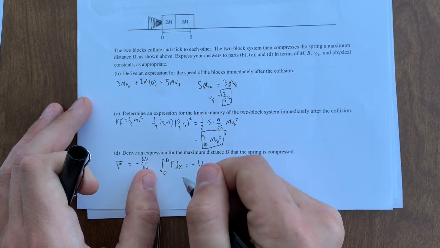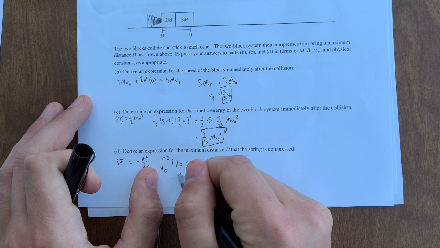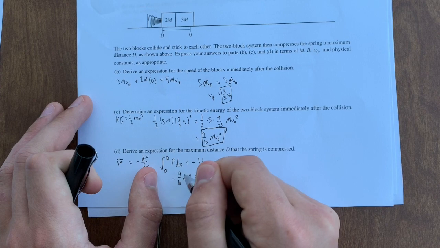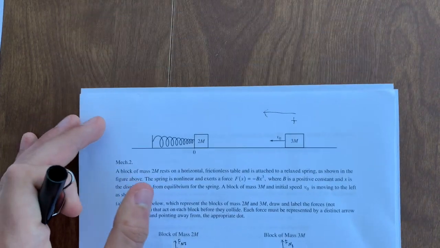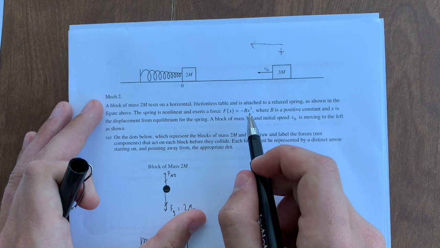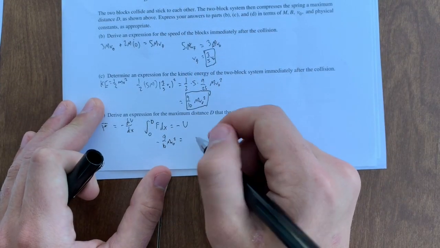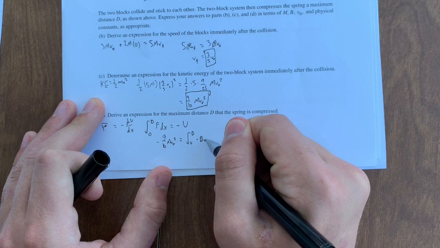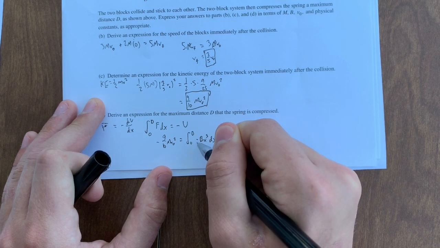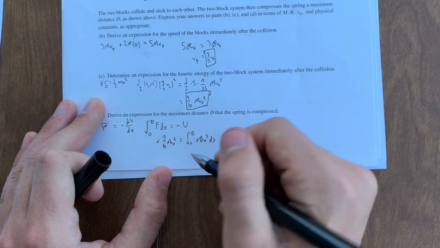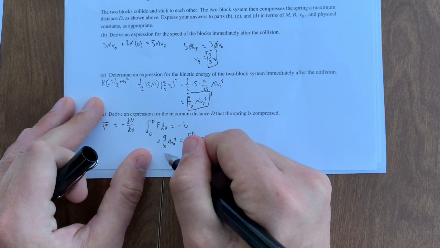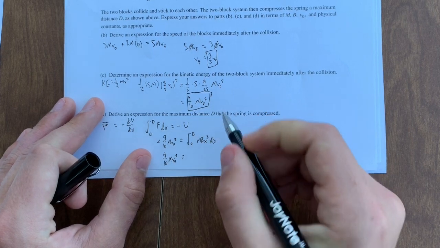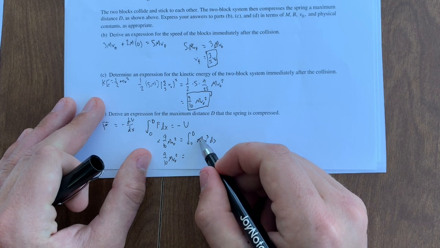So negative 9/10 m v0 squared equals negative U. And the force is given by this function, negative b x cubed. So this integral becomes the integral from 0 to d of negative b x cubed dx. We cancel the negatives to make things look nicer, and the 9/10 m v naught squared doesn't change.